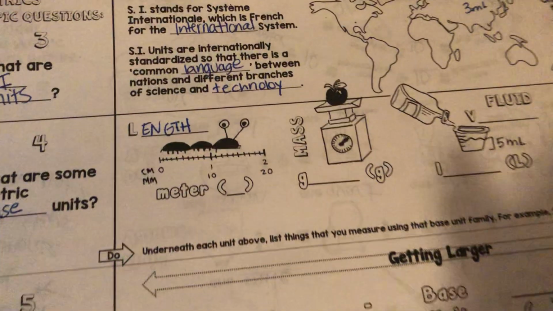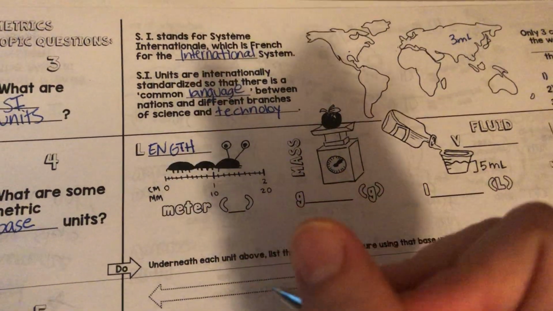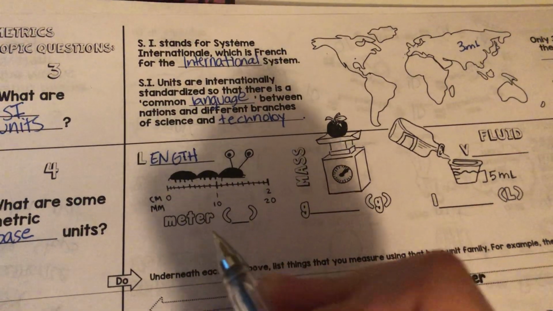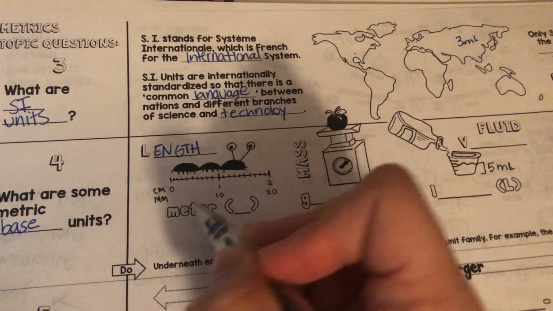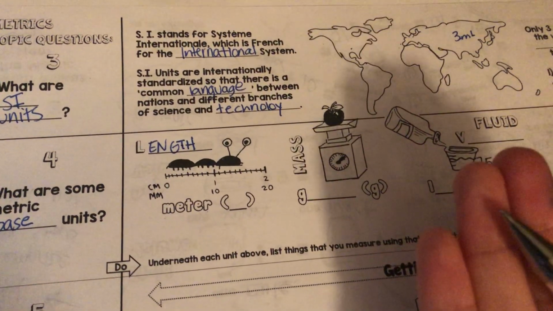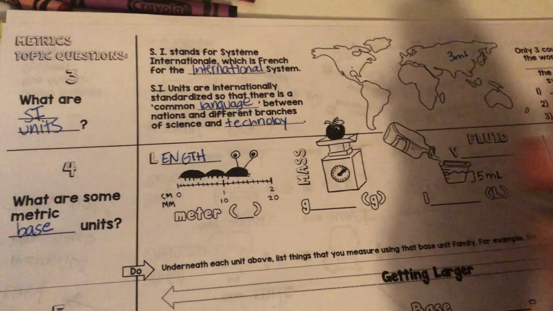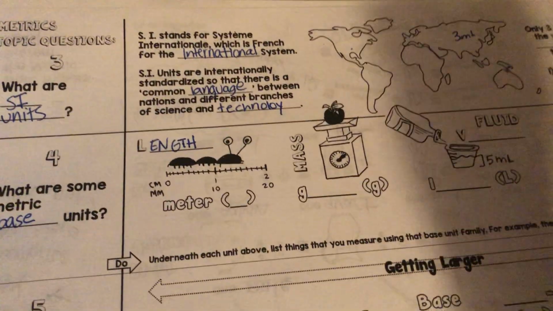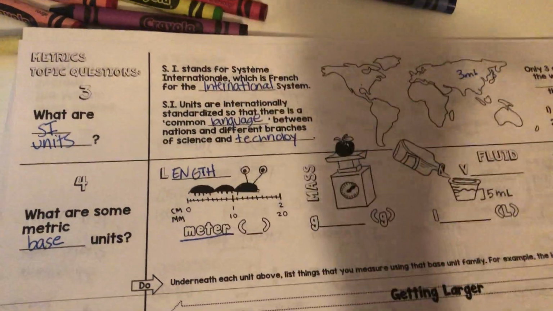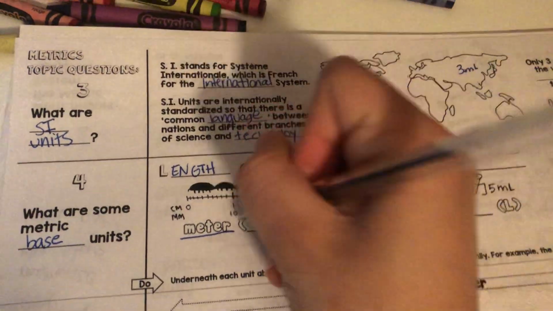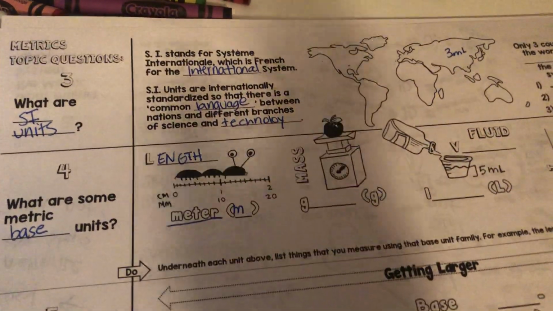That's why I don't teach English. So length, we measure in meters. It is always going to be meters. Now, it might be millimeters, it might be centimeters, it might be hectometers, it might be decameters, it might be decimeters, something, right? But it's always going to be meters. That is why it's called a base. So we're going to put an M in parentheses.